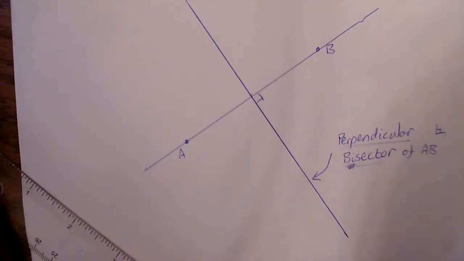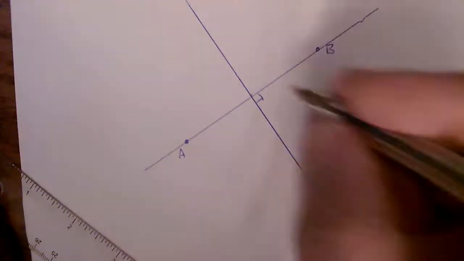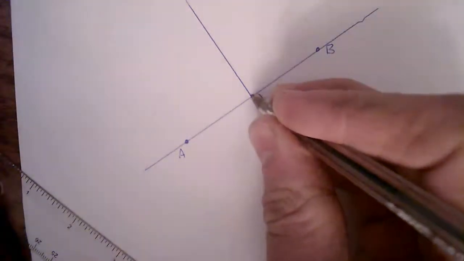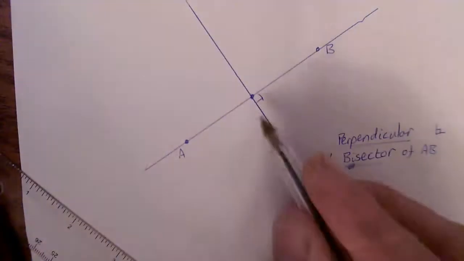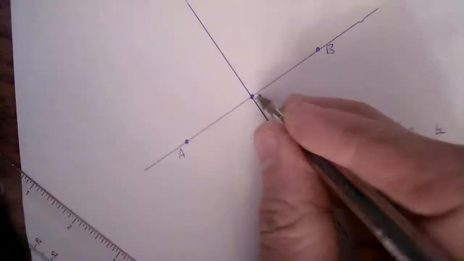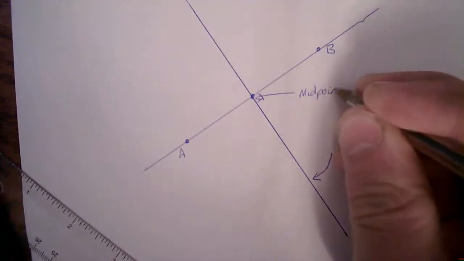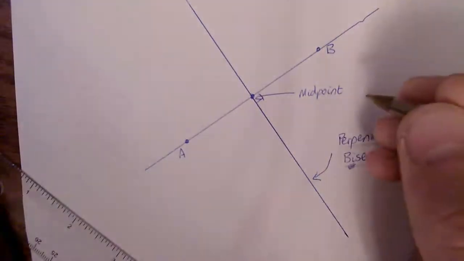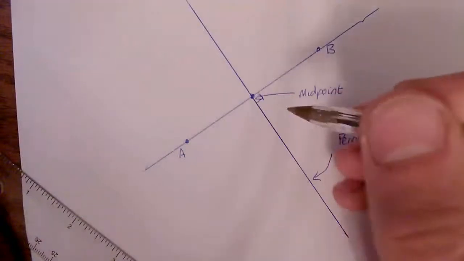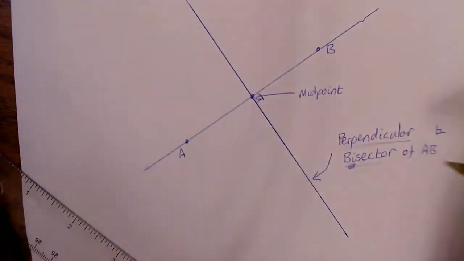We don't need any new maths, we're just using two things that we already know. Let's pick out what those two things are. Well, that point there is the midpoint of the line AB. So we've got the midpoint, which we've already learned. We learned that last lesson last week. And this line is perpendicular.